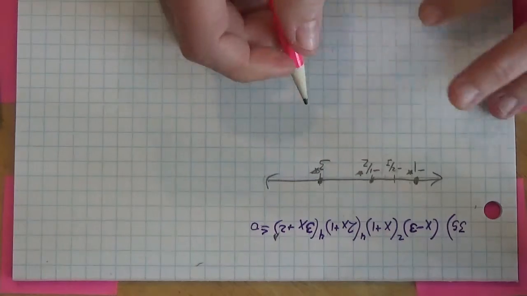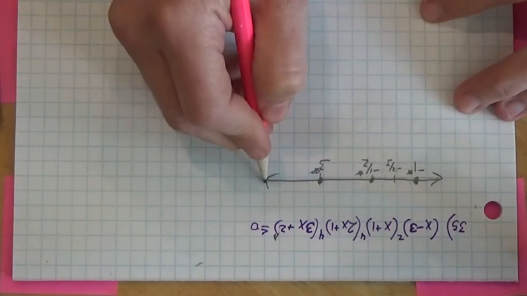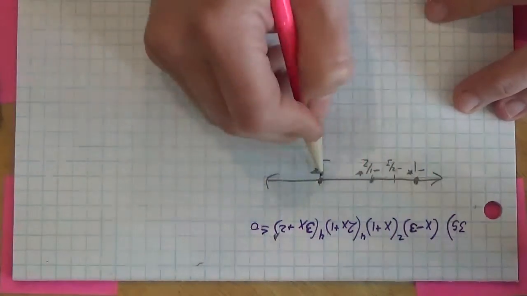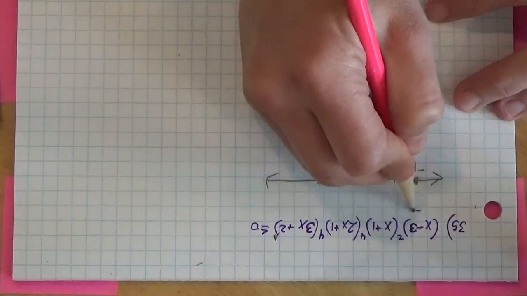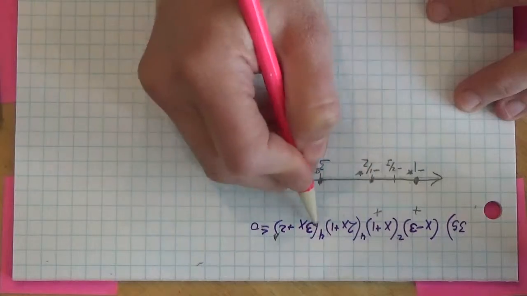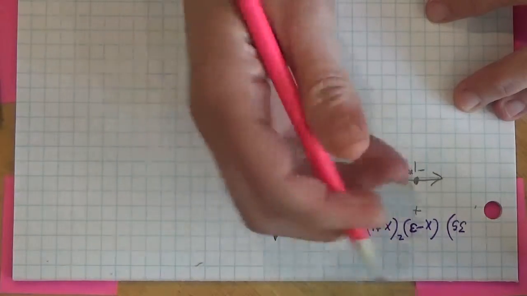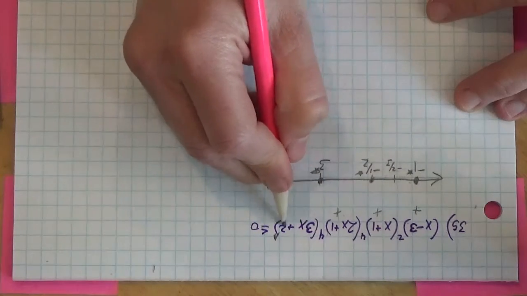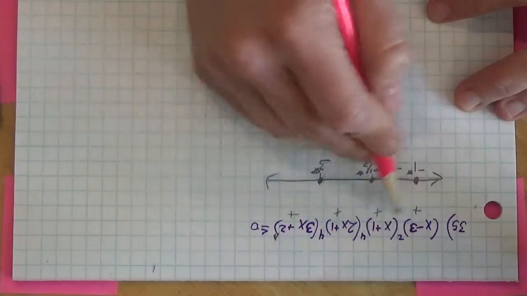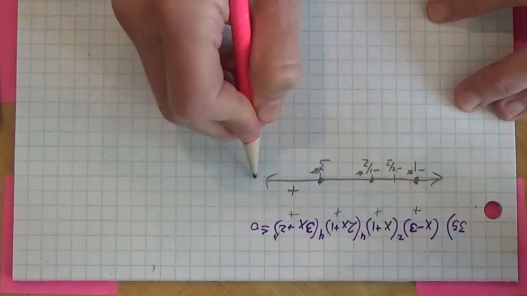So now I'm going to plug in anything I want bigger than 3. A billion, you knew it. A billion minus 3 is squared, so it's positive anyway. To the 4th, so it's positive anyway. But if I put in a billion times 3 is 3 billion plus 2, that's still positive. So we're positive over here.